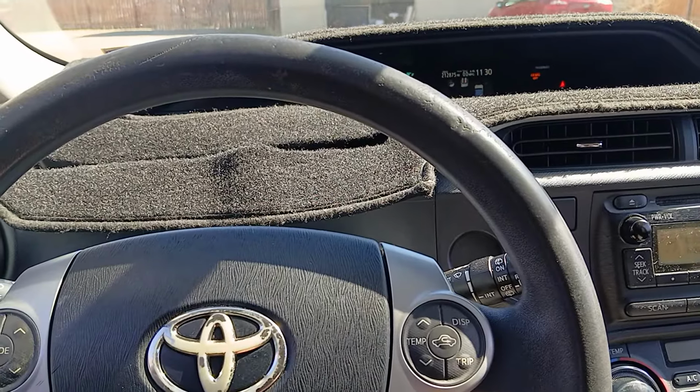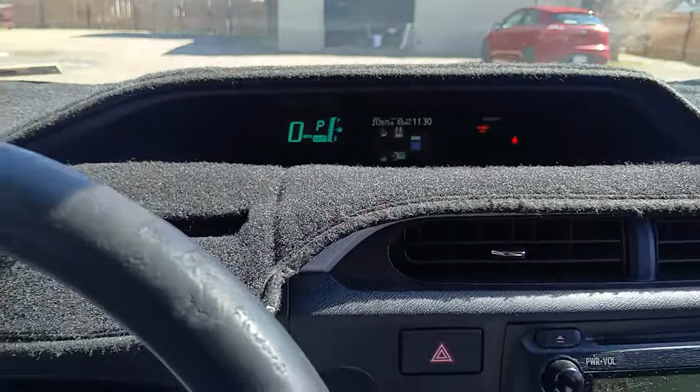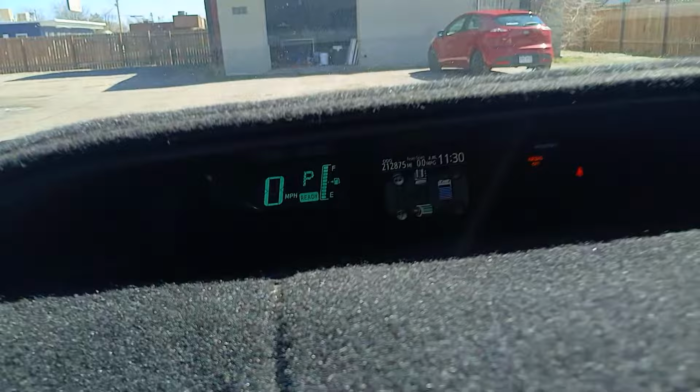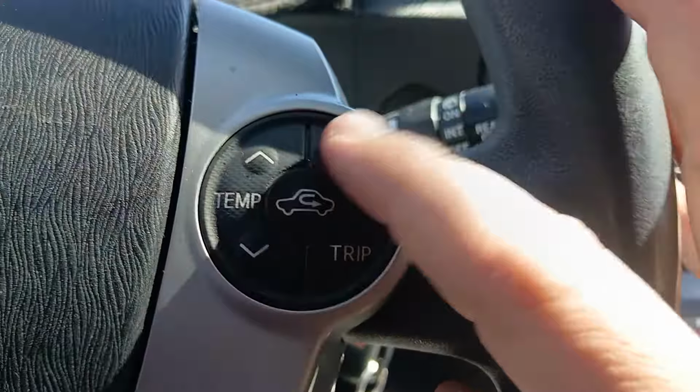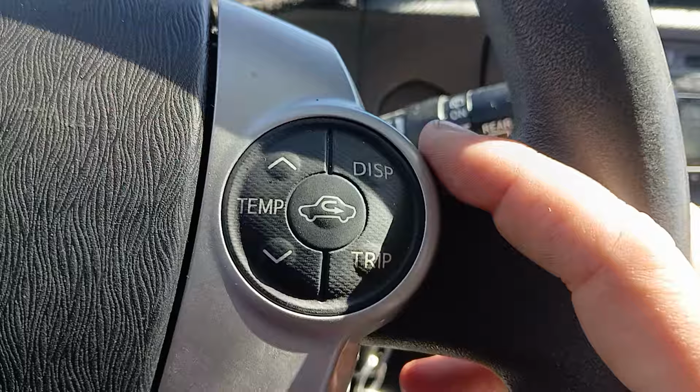Hello, I'm in a 2012 Toyota Prius C, and today I'm going to show you how to adjust your display time. First you'll start the vehicle, which this is currently on, and you'll also know it's on if it says ready here. And then for this main display, we're going to use this display button and trip button all the way through this tutorial.